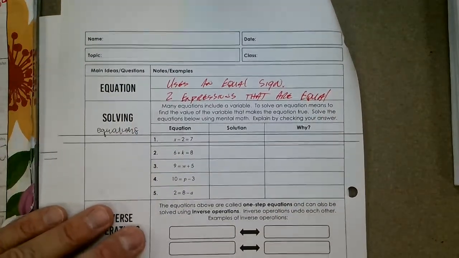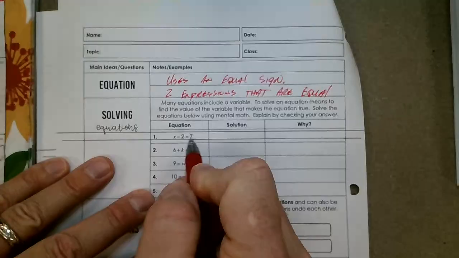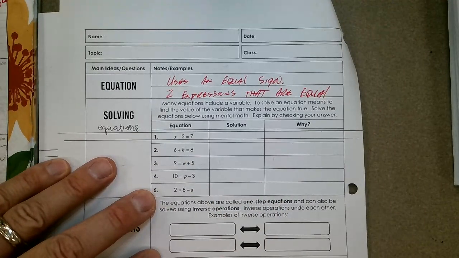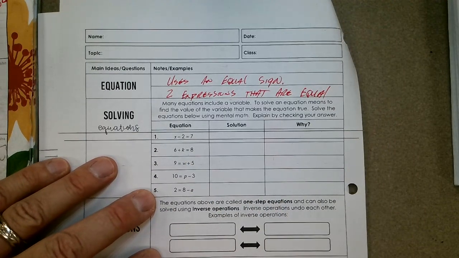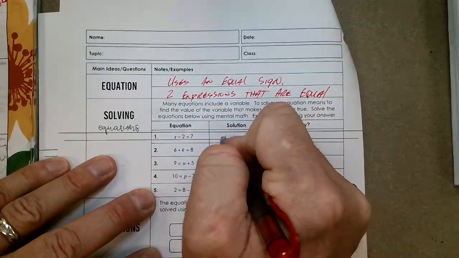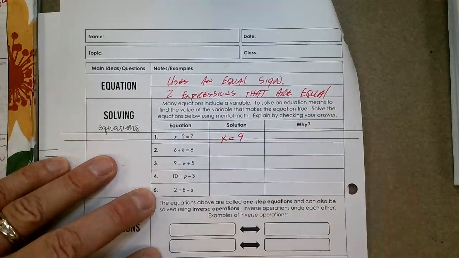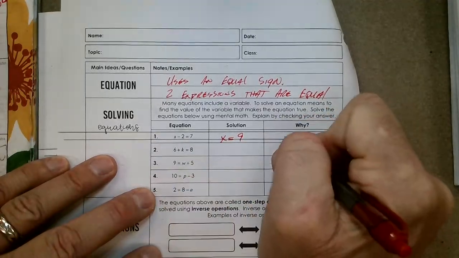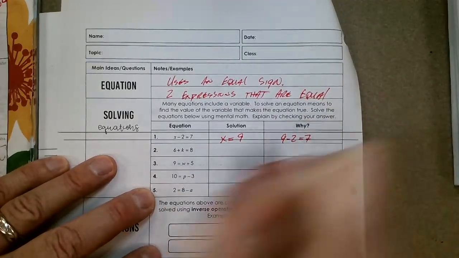So if we slide down here a little bit, this side is equal to this. And these are pretty easy expressions. I get it. We're going to be able to do a lot of these mentally, but I'm still going to ask you to show your work on the homework. So what number minus 2 is 7? X equals 9. Why? Because 9 minus 2 is 7.